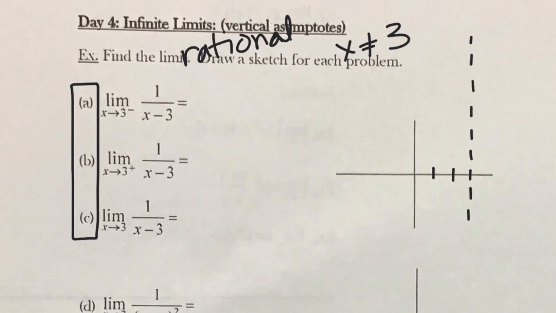Okay, so this is a sketch of the vertical asymptote, right? The vertical asymptote goes through positive 3. And then because this is a bottom-heavy function, right, we have an x in the denominator and a 1, or an x to the 0, in the numerator. That means we have a horizontal asymptote through your x-axis.